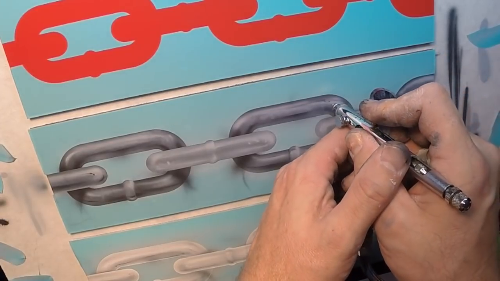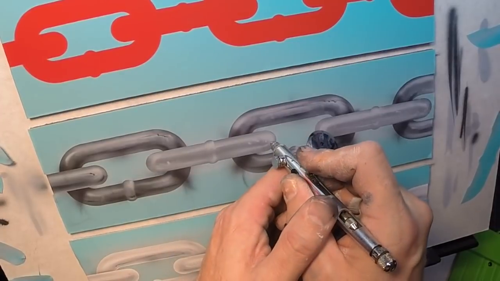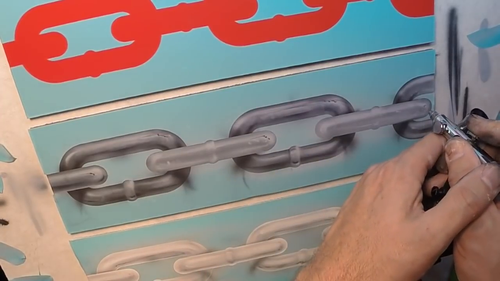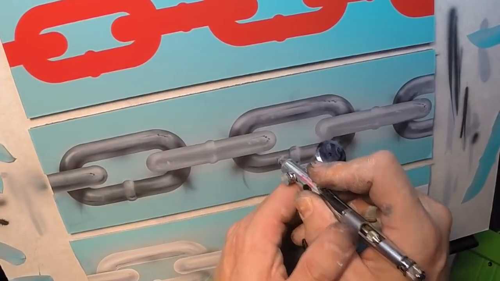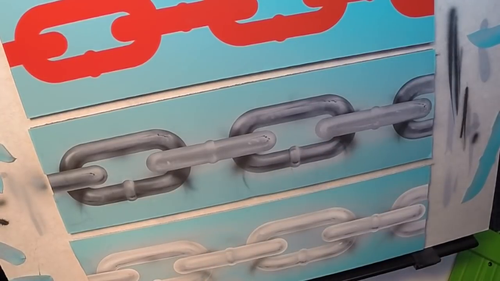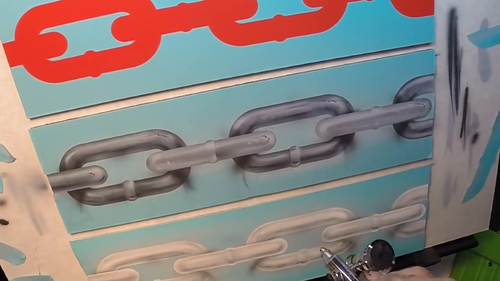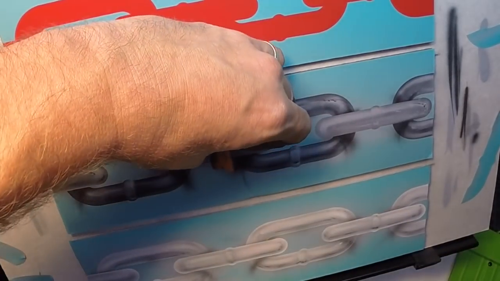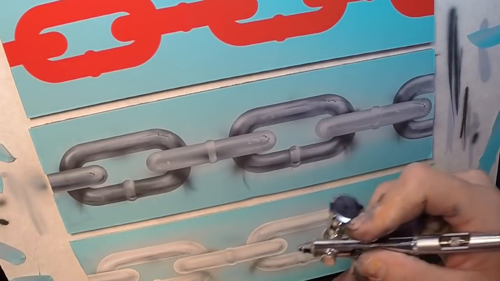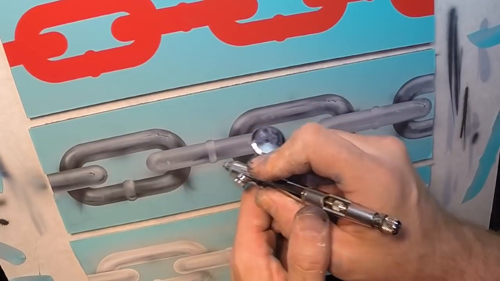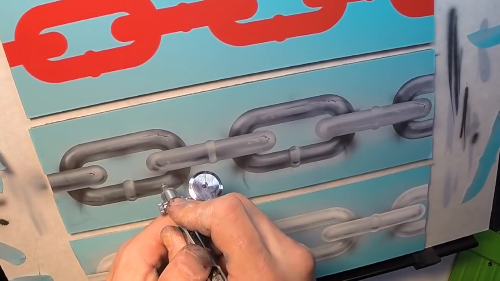Maybe do a couple little reflections of items in the background of the chain. Just take your time. I know it's hard to see that on the cameras. And just work those shadows around.